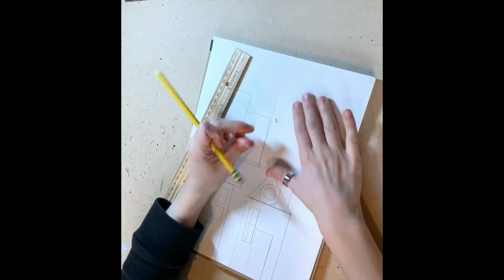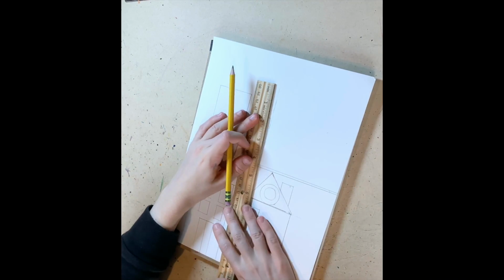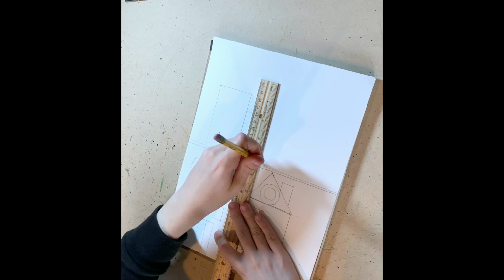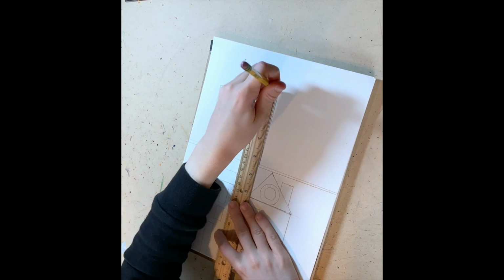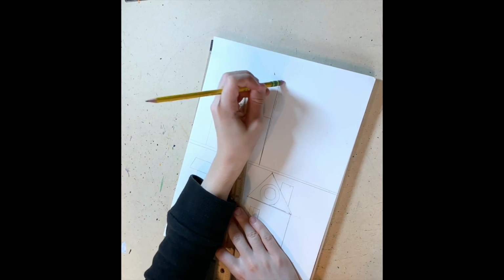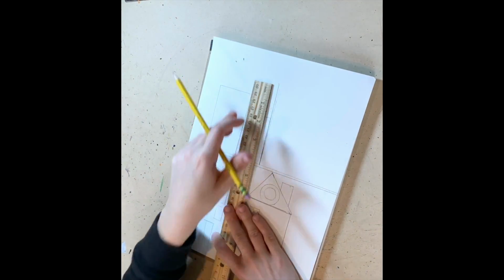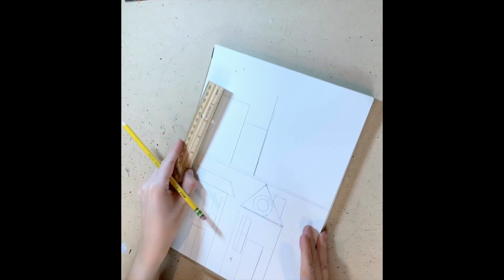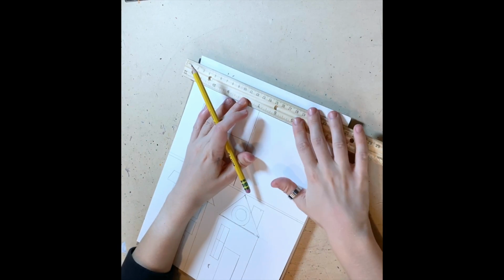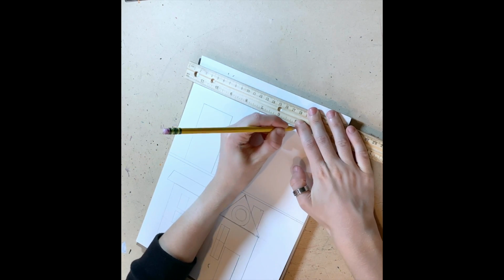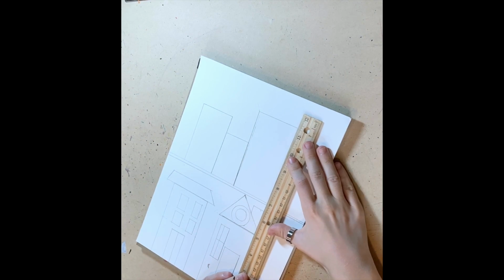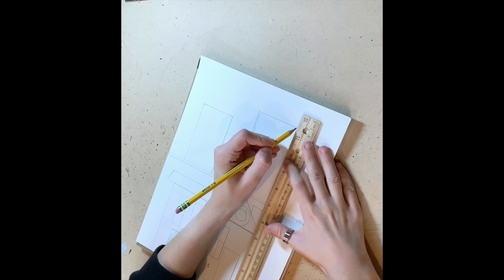And we make sure that the lines are even on all sides. This is why it's good to have a ruler. If you don't have a ruler, you can use a piece of paper. The edge of the paper is straight, so use the paper just like you would with a ruler to make your houses.